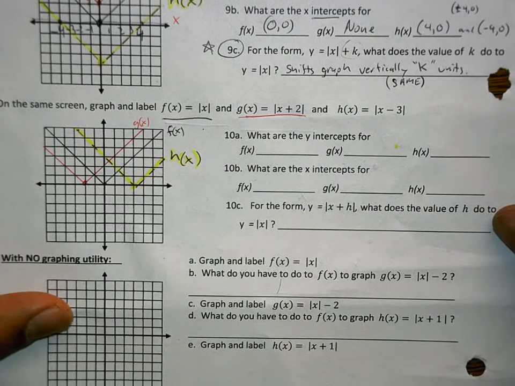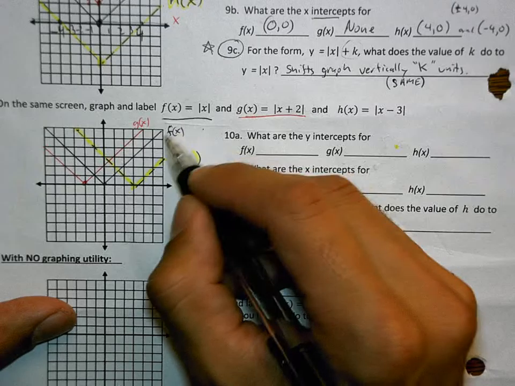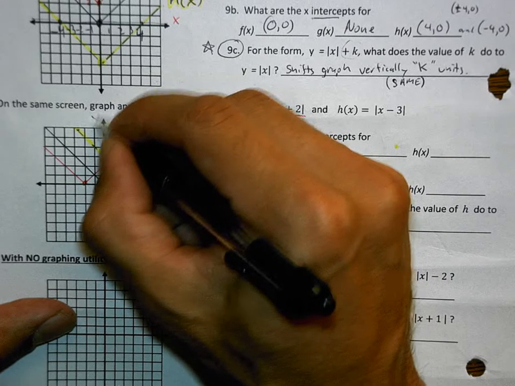What are the y-intercepts for f of x? Where does the f of x touch the y-axis? That's what it's asking.